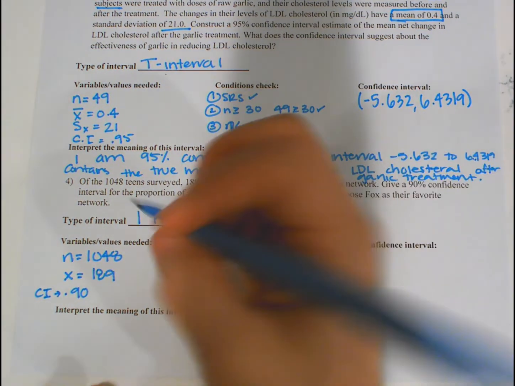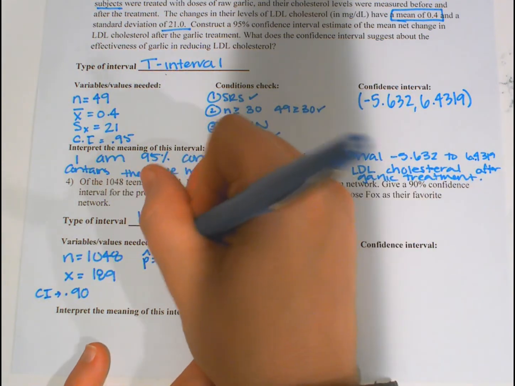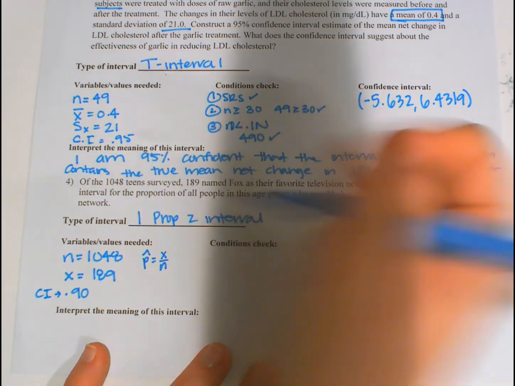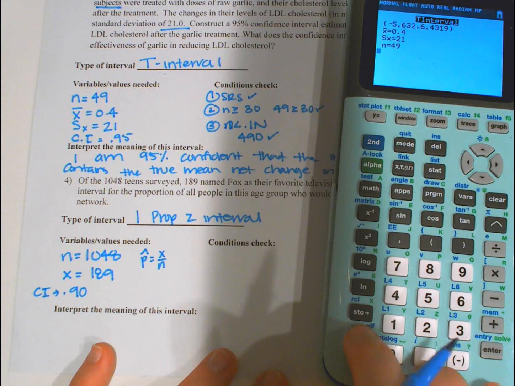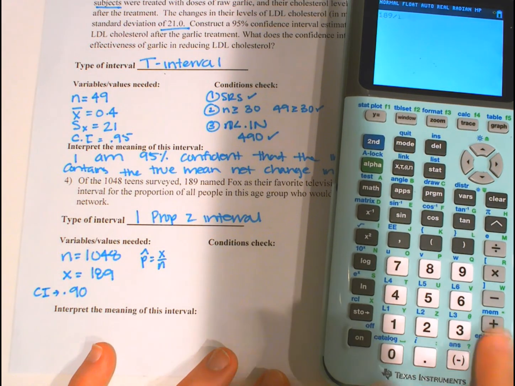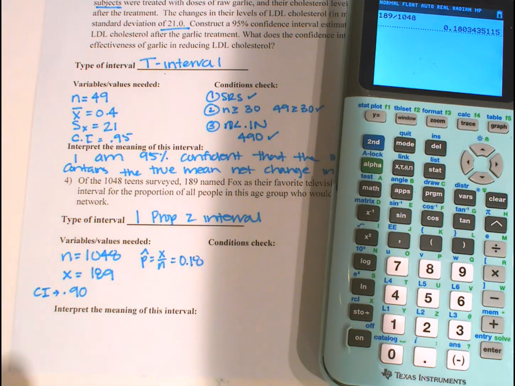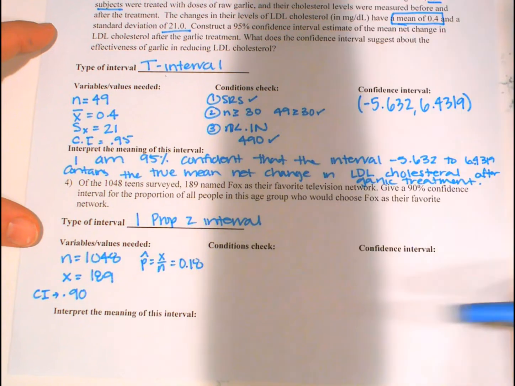If I want to find my point estimate, or my proportion, I can do x divided by n in this case. So 189 divided by 1,048 would give me 0.18 as my point estimate. We'll just need that for our conditions, so it's good to have now.